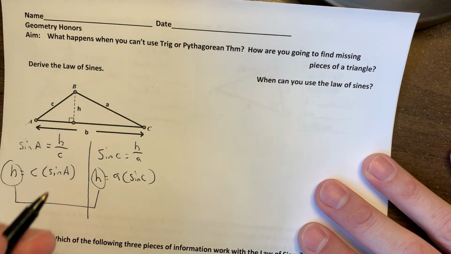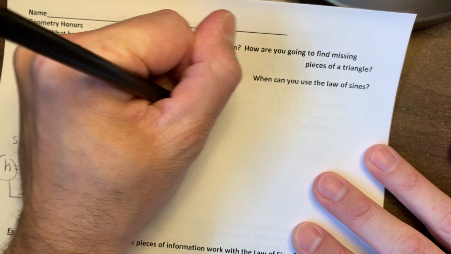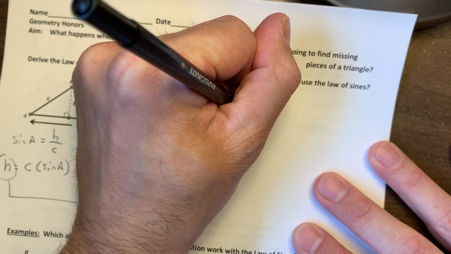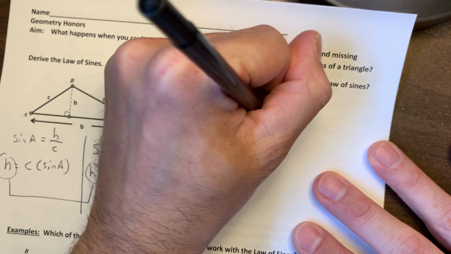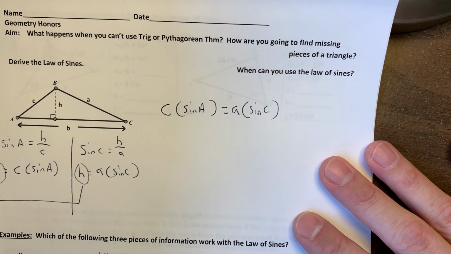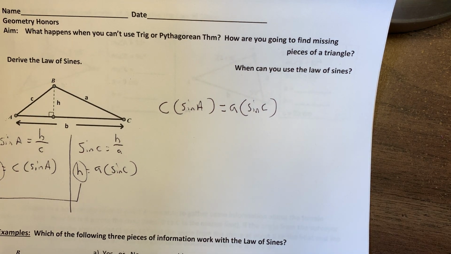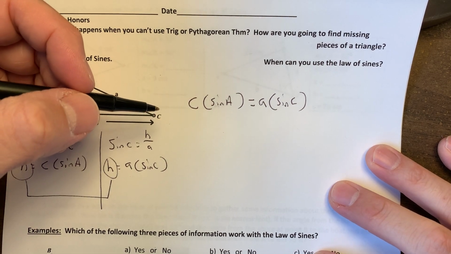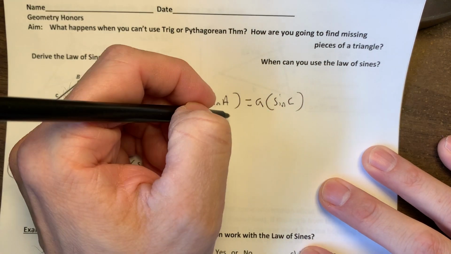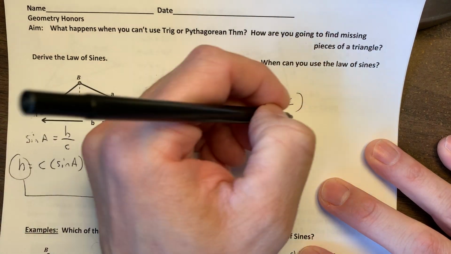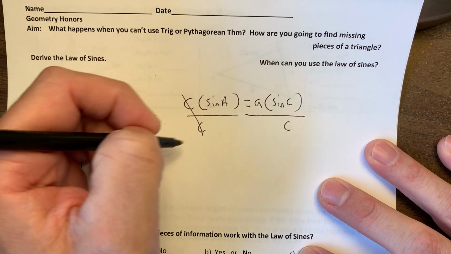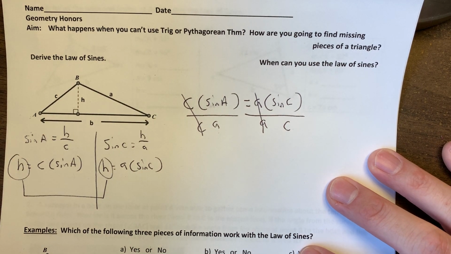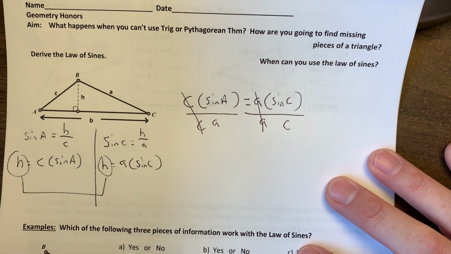Now watch what's going to happen. This is going to be C times the sine of A, and that equals A times the sine of C. We just finished the proportion unit, and I'm going to the similarity unit, which is all proportions, so I'm going to make this into a proportion. I'm going to divide by C here to get rid of it, and divide on this side. At the same time, I'm going to divide by A over here, get rid of it, and divide it here. And this is how you see the law of sines.